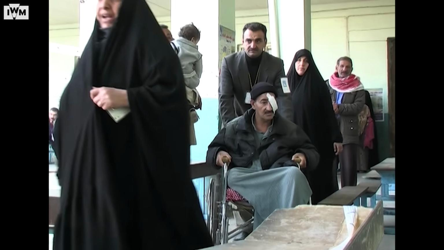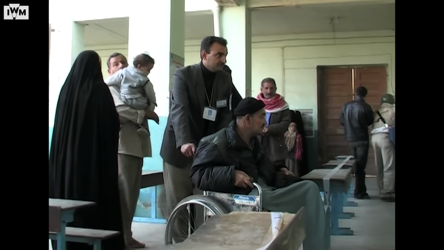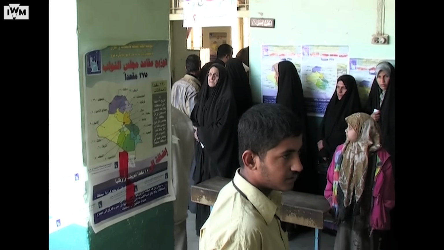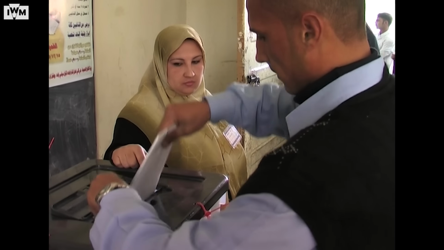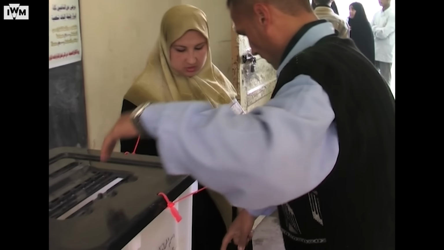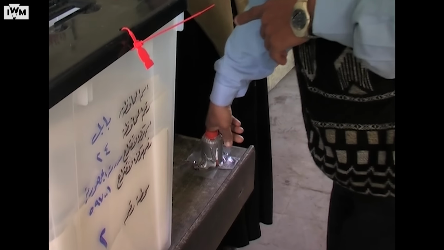The elections took place successfully, but they were not the unifying event that the coalition had hoped for. Sunnis largely boycotted the vote. In Anbar, a majority Sunni province in the east of Iraq, turnout was just 2% compared to 58% overall. As a result, the new Iraqi constitution, ratified in October, would have little Sunni input.